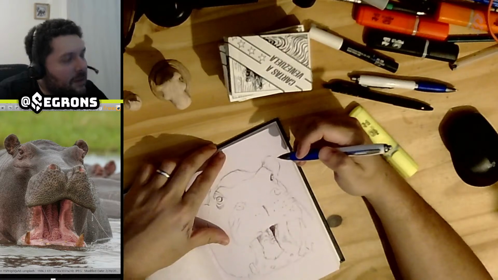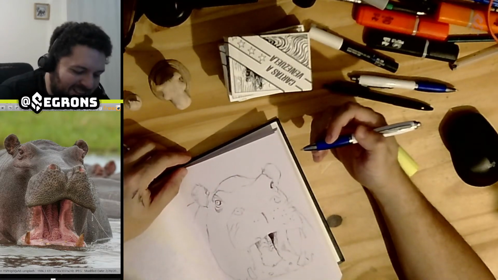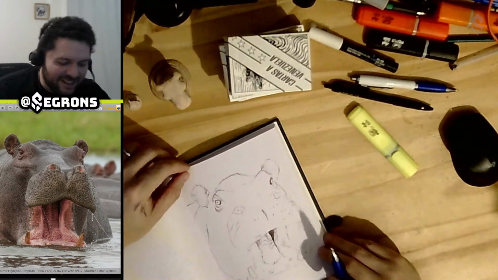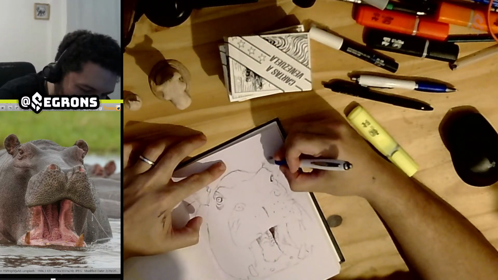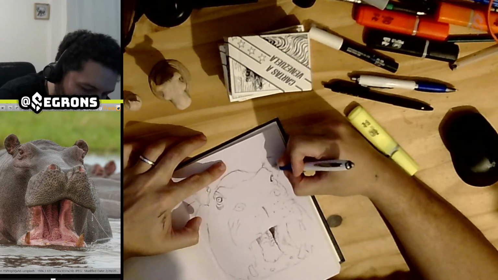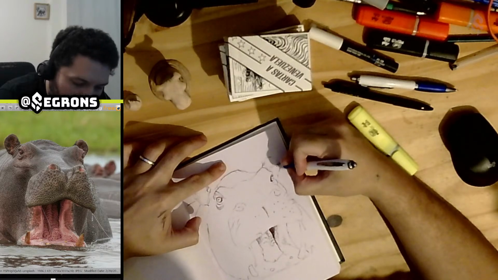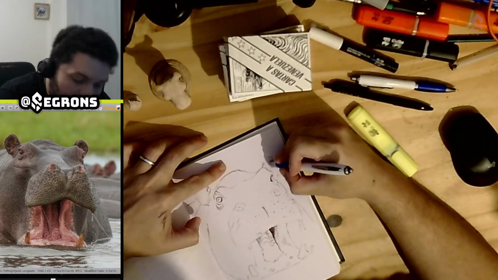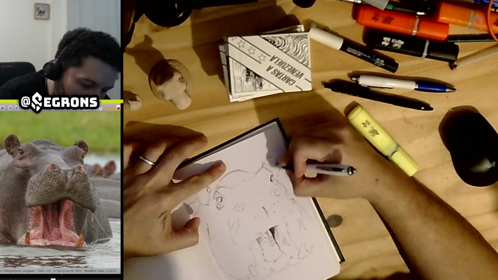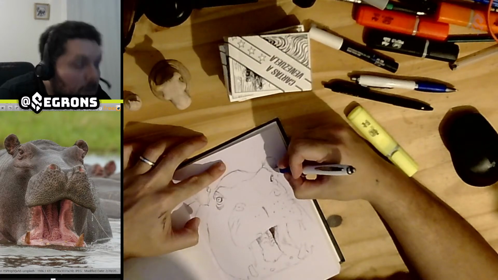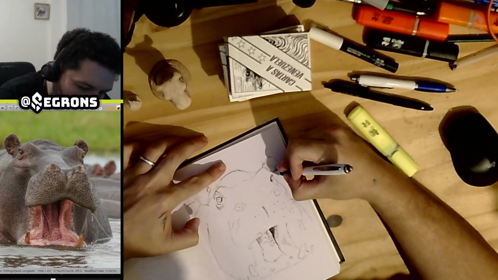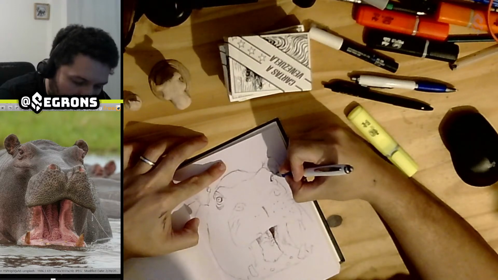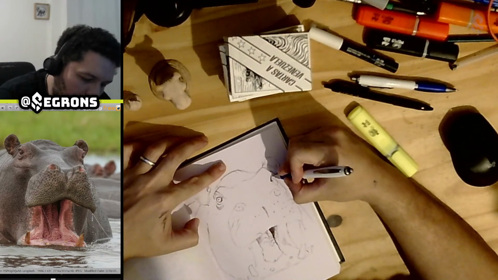I like how crazy this thing looks, like looking outwards. I made a mistake here. The eye doesn't, because it does a whole thing there.